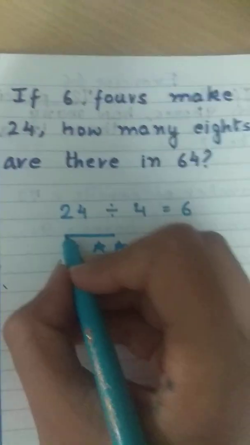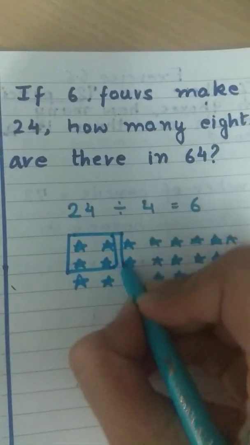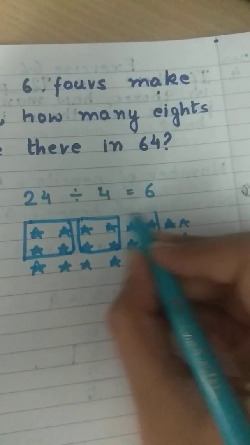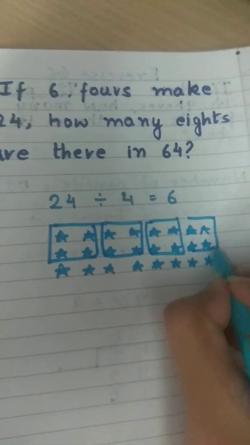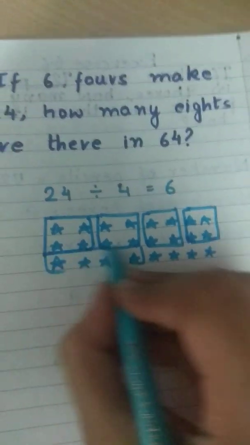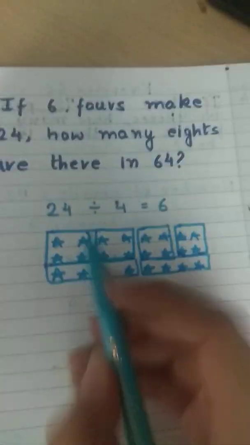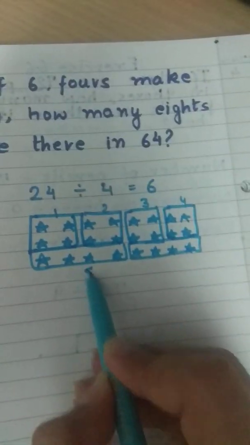Groups of 4 means each group has 4 stars. First group, then second group, third group, fourth group, fifth group, and sixth group. So how many groups did I get? 1, 2, 3, 4, 5, 6.